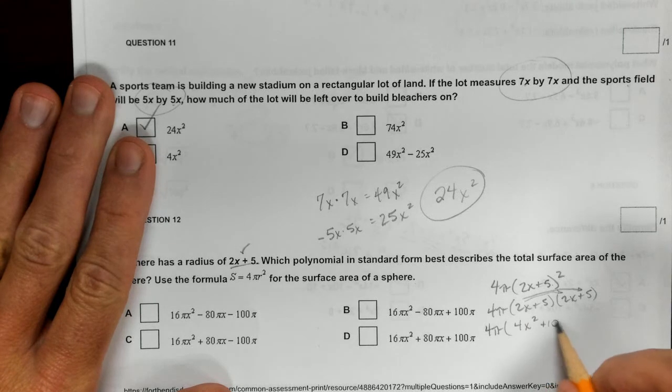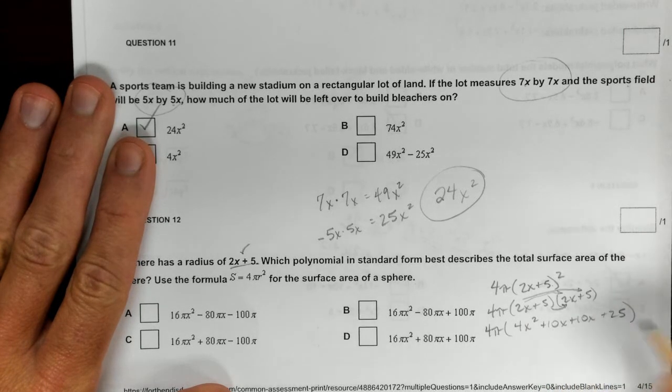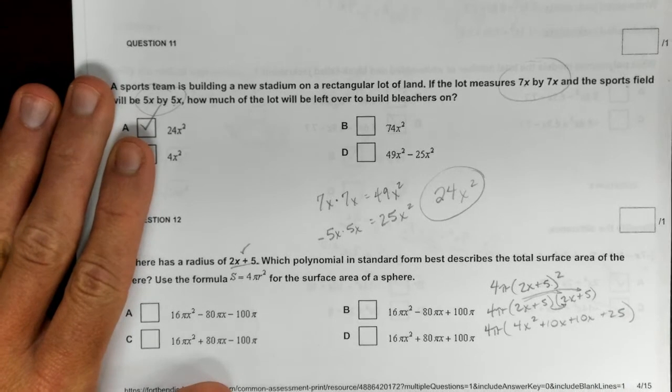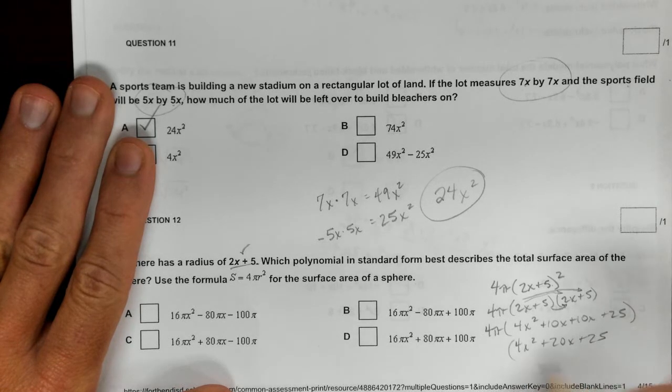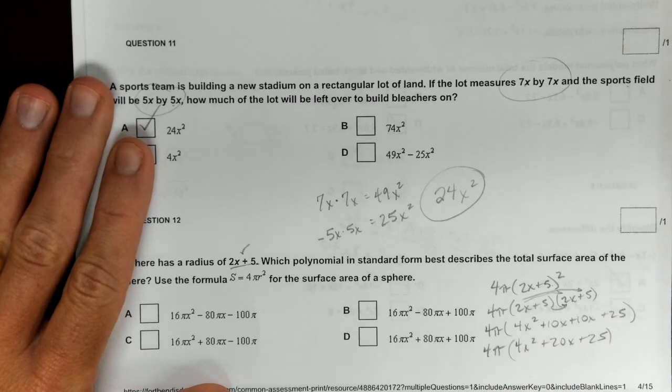Outsides. Insides. And last. So now you're here. Okay, we can combine like terms and we get 4x squared plus 20x plus 25. And again, that's multiplied by the 4 pi.